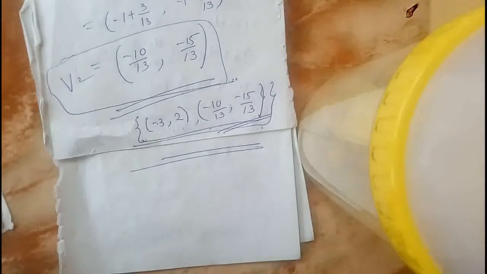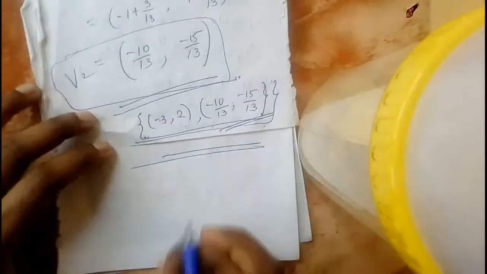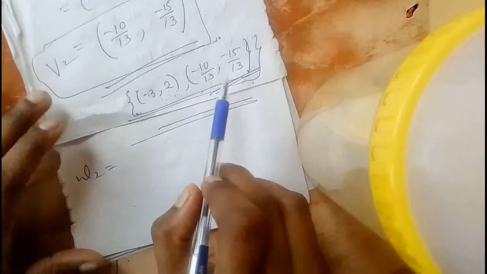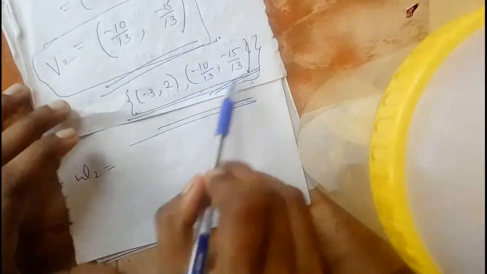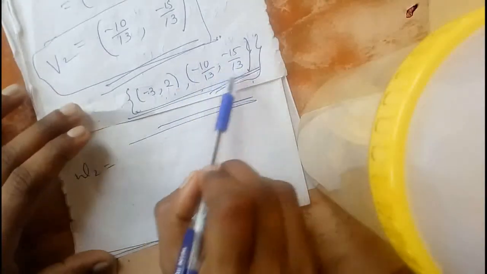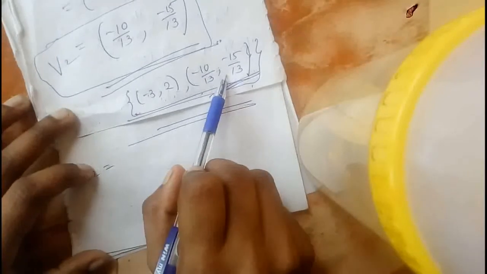Next vector is (-10 by 13, -15 by 13). So W2 can be formed. We need to find a unit vector from this vector.